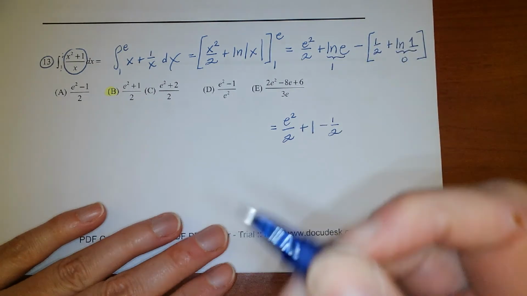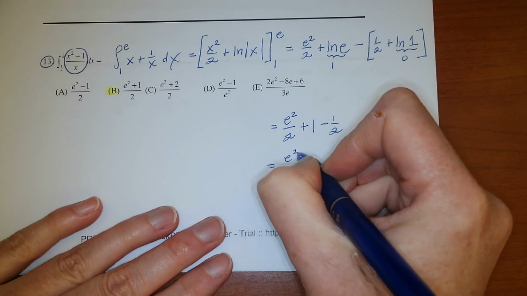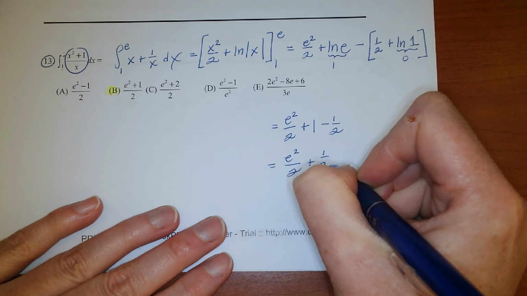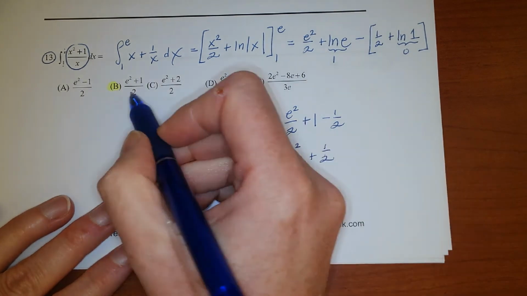And so there you go. Let's simplify it. e squared over 2, 1 minus 1/2 is 1/2. And then that would simplify out to be option B here.